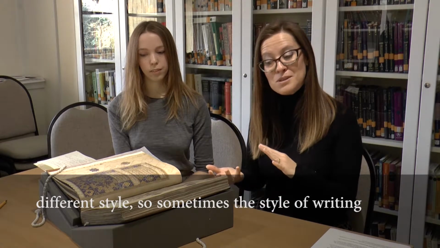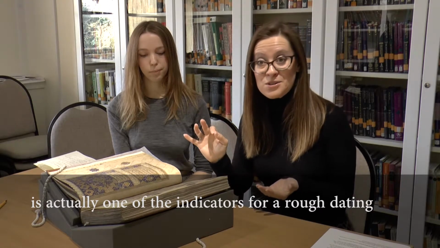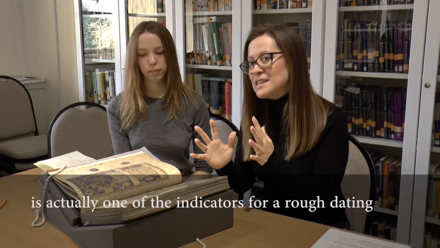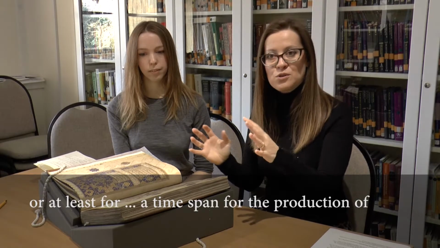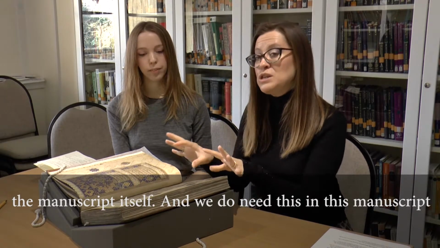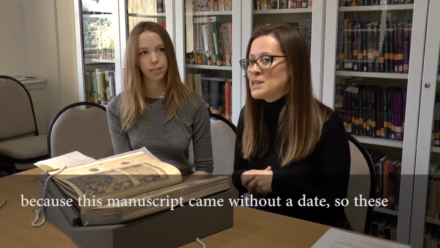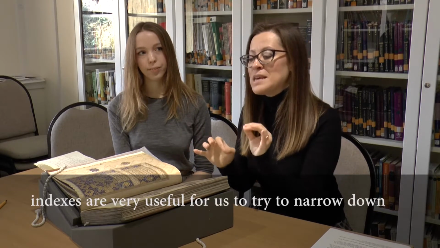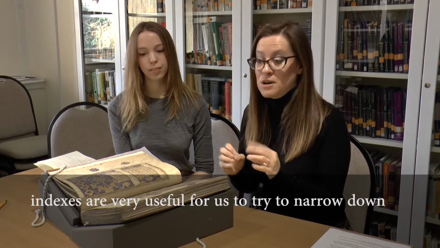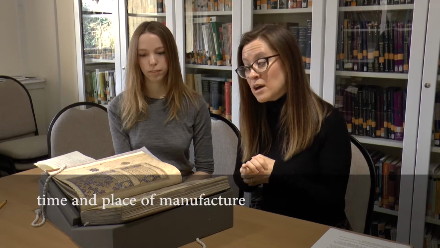So sometimes the style of writing is actually one of the indicators for a rough dating, or at least for a time span for the production of the manuscript itself. And we do need this in this manuscript because this manuscript came without a date. So these indexes are very useful for us to try to narrow down time and place of manufacture.